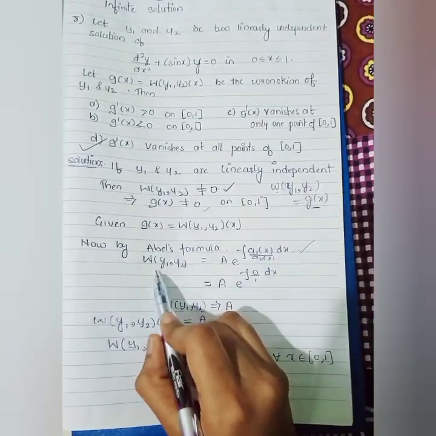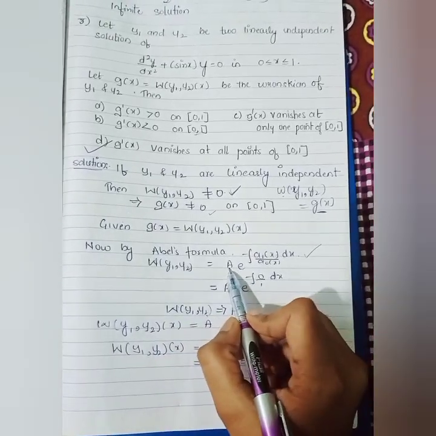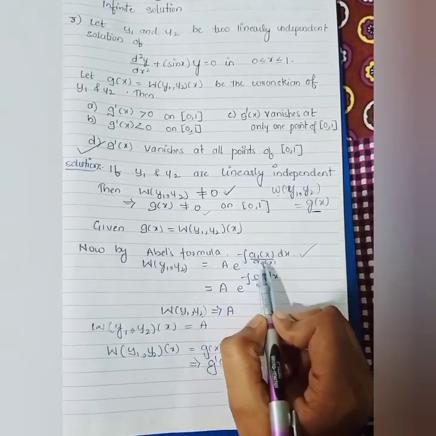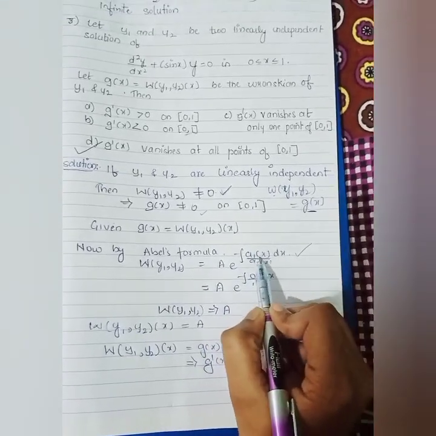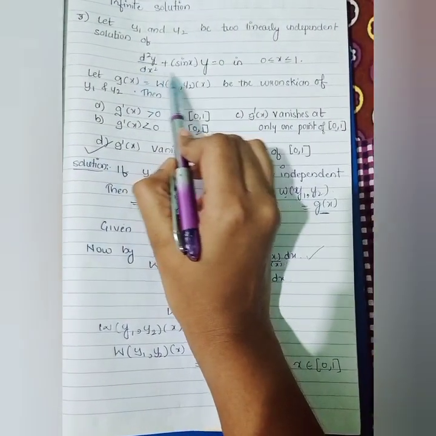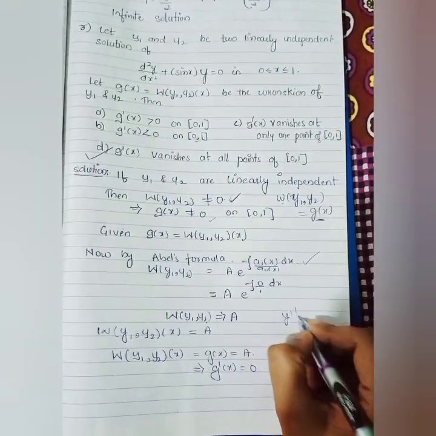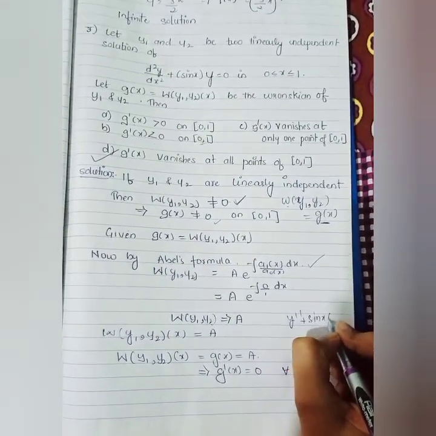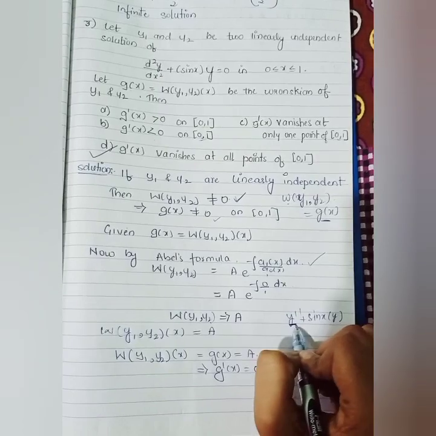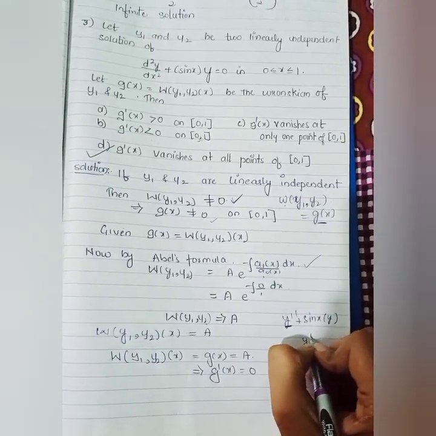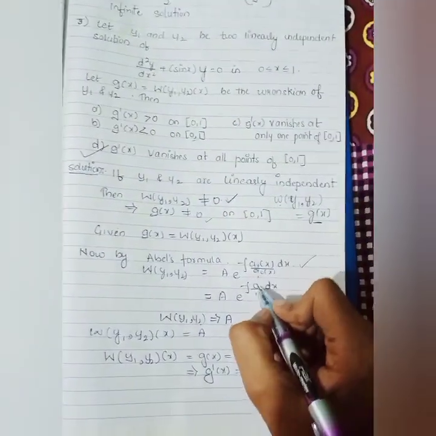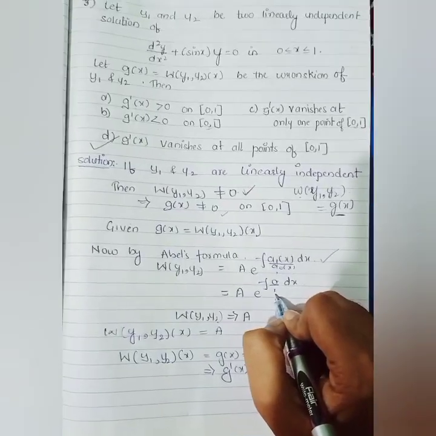What is Abel's formula? The Wronskian of y1 comma y2 is equal to A, where A is a constant, times e raised to the power of minus the integral of a1 of x by a naught of x with respect to x. What is a1 and what is a naught? a naught is nothing but the coefficient of y double dash. The given differential equation is in this form: y double dash plus sin x times y is given to you. So a naught is the coefficient of y double dash, a1 is the coefficient of y dash. In this given differential equation, y dash is not there, so the coefficient will be equal to 0. So the a1 value is 0 and the a naught value is going to be 1.